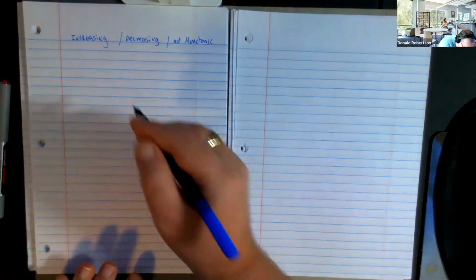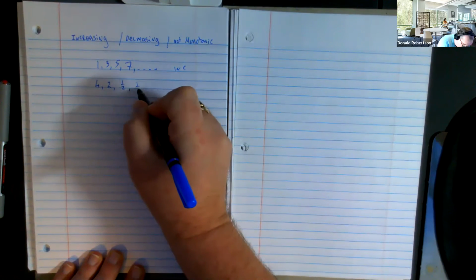A sequence is increasing if you start with a term and the next one's always bigger than or equal to the previous term. So a sequence like 1, 3, 5, 7 is definitely increasing. A decreasing one, pretty much the same idea, 4, 2, a half, a quarter, that would be a decreasing one.